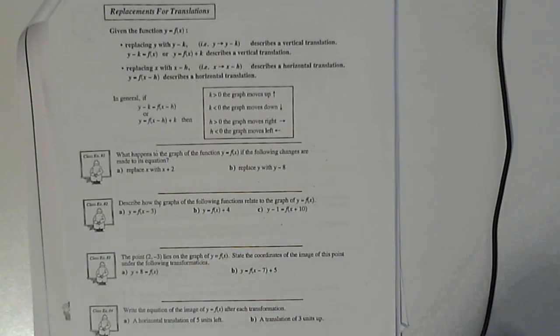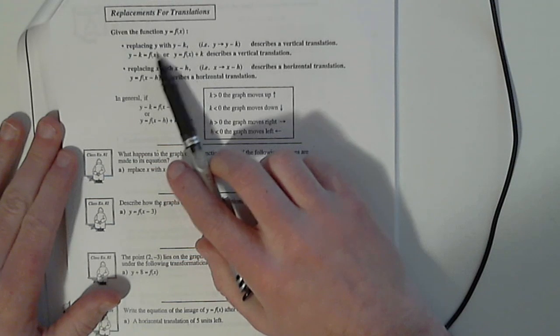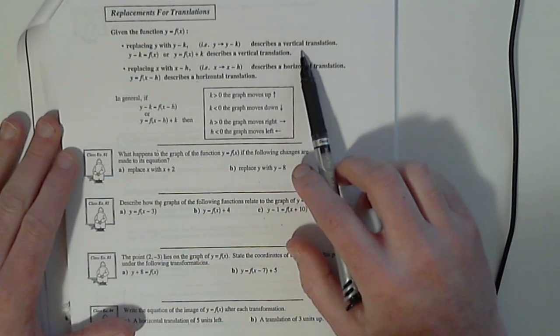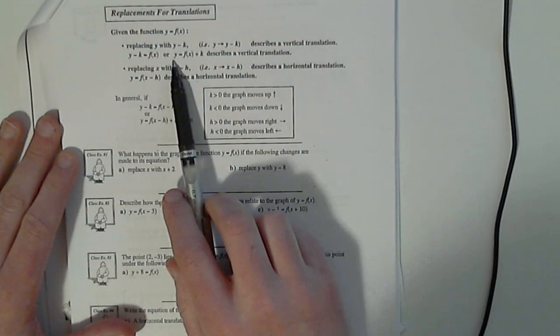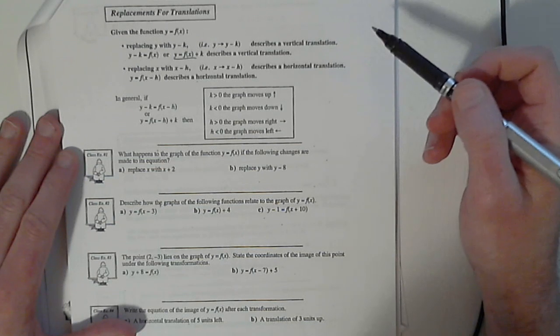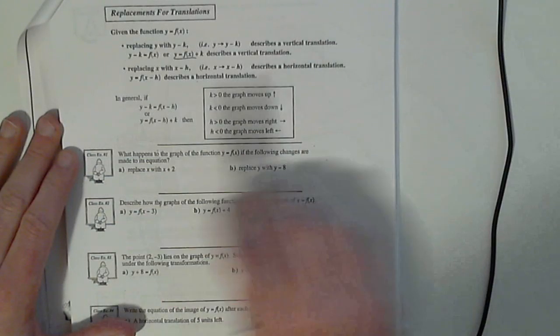Replacements for translations. Given the function y equals f of x, replace y with y minus k. Describe the vertical translation. y minus k equals f of x, or I prefer this one, of course. It describes a vertical translation. We've already talked about this.